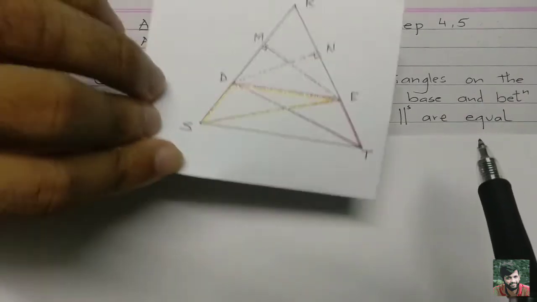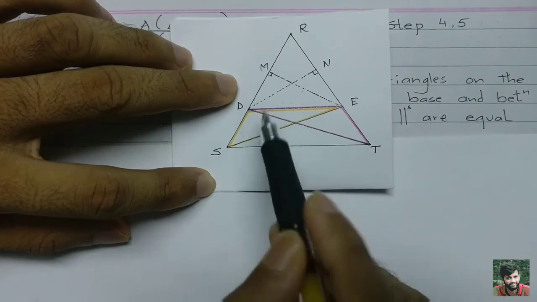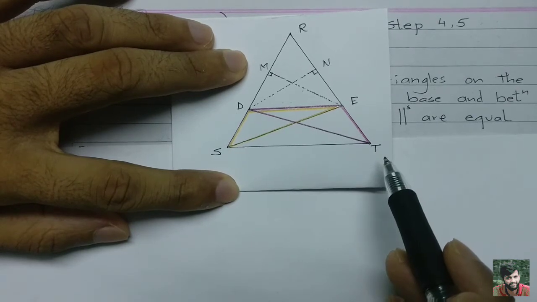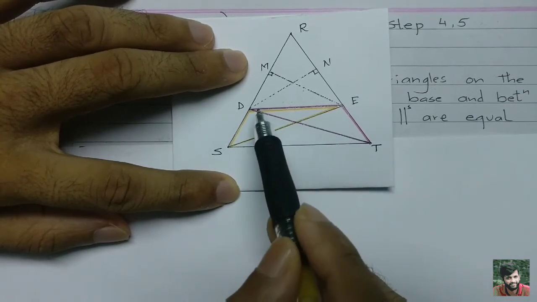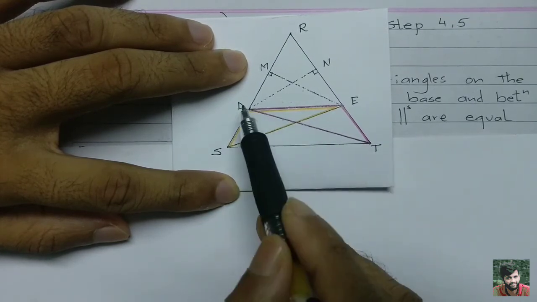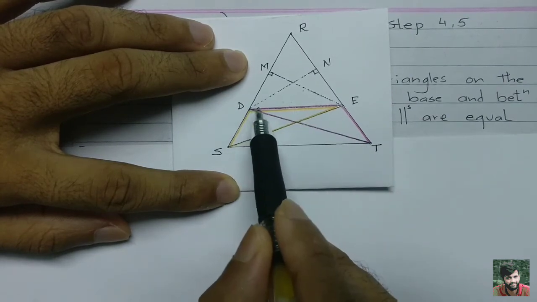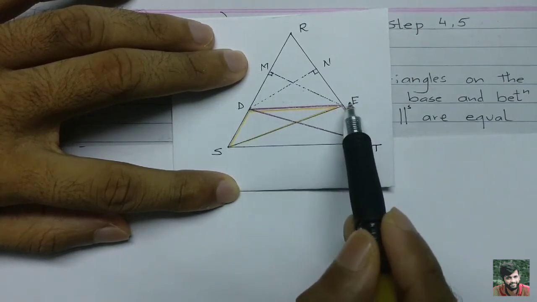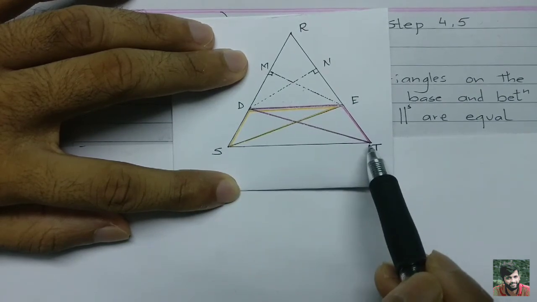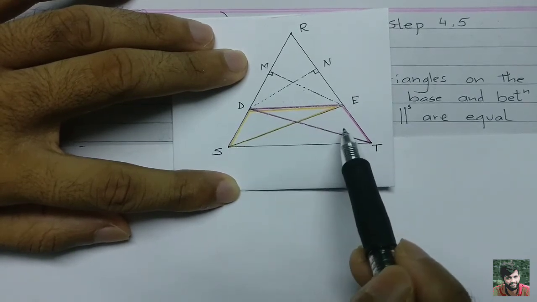What I mean is, if I have two triangles, this line DE and ST are parallel, correct? And these two triangles, the yellow one and the pink one, that is DSE and DET, both of them lie on the same base DE, and they are between the same parallels. So that means the area of this triangle and this triangle is equal.